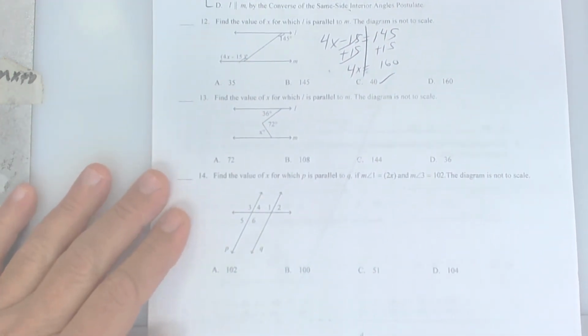Now let's try this one. This one looks weird. Let me think. For what values of x is L parallel to M? Find the values. Well, let me think here a minute.